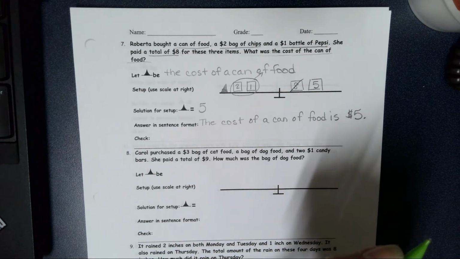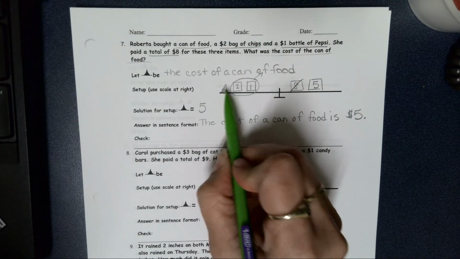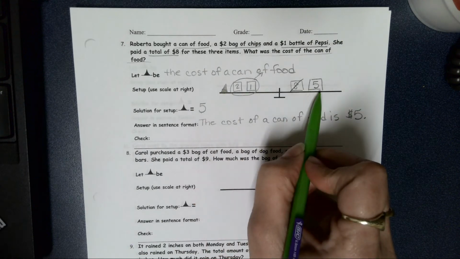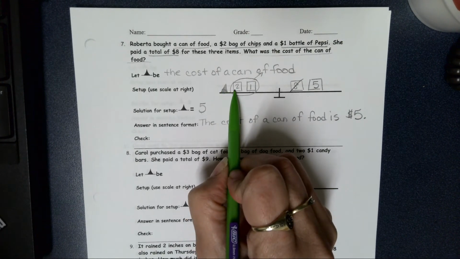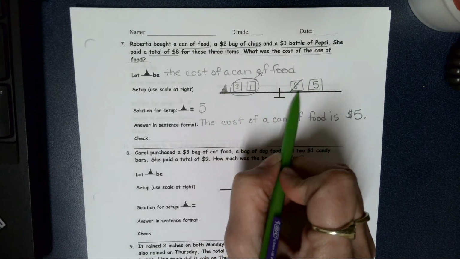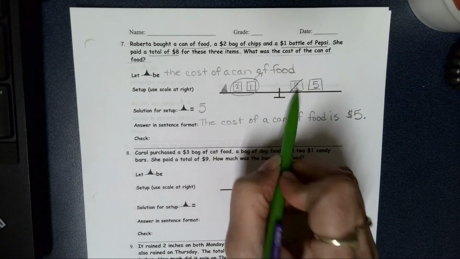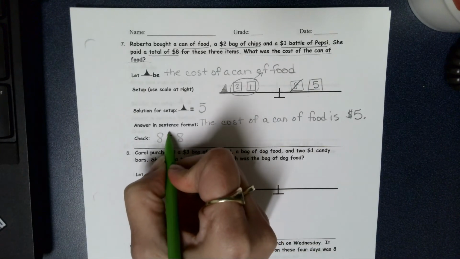Then we do our check. We're going to plug 5 in for pawn and make sure that the left side is equal to the right side. 5 plus 2 is 7, and 7 plus 1 is 8. Our original setup had an 8, so 8 equals 8. That is a check.